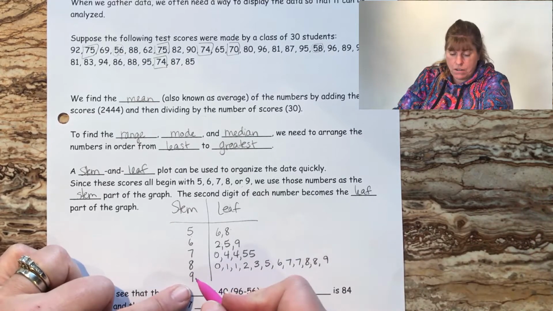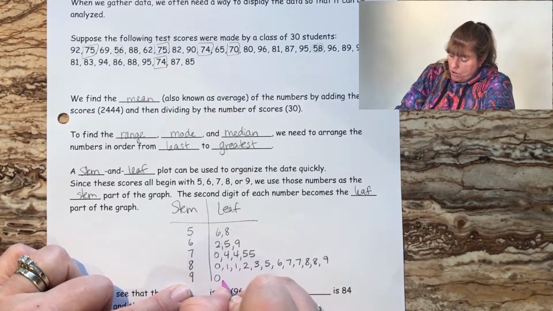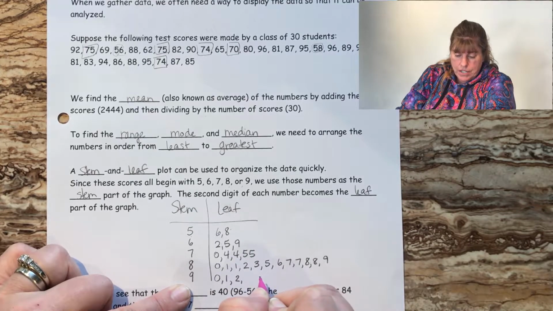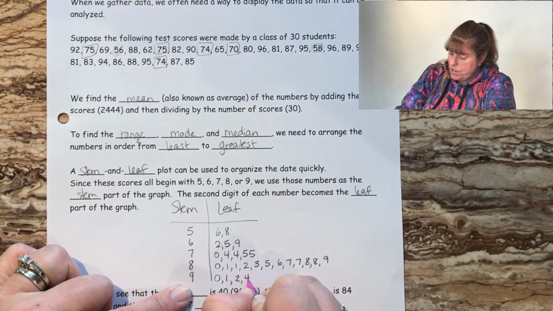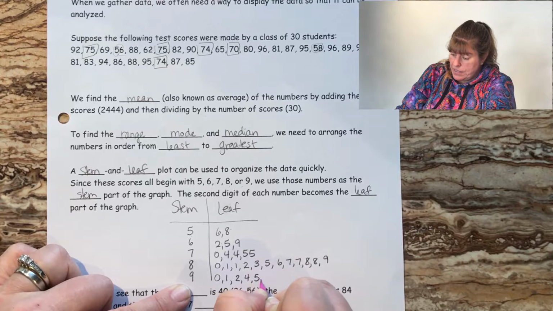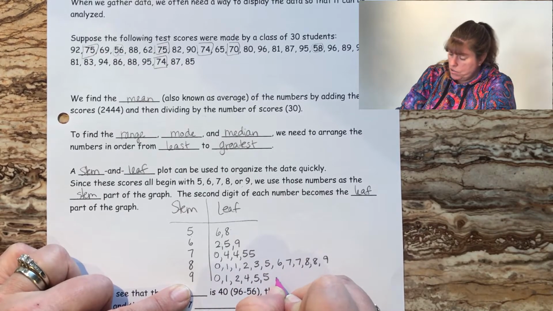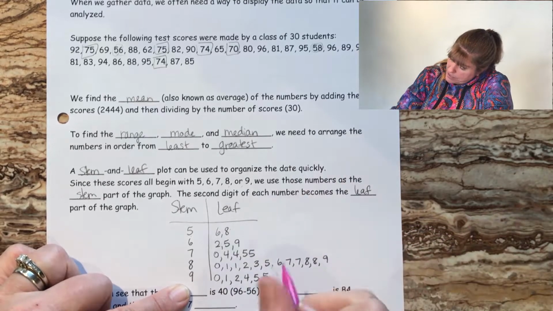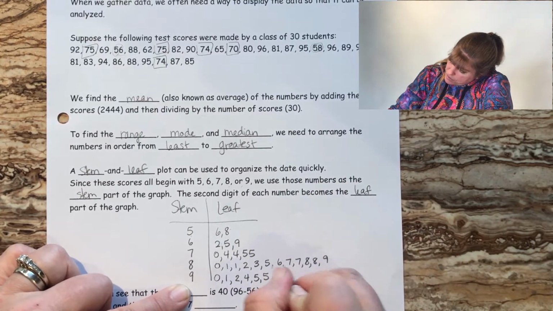Lots of 80s. Now here we have two 90s and a 91. There's one 92, no 93s, there's a 94, two 95s in the list, and two 96s. Whoops, I don't need to write the tens digit, I'm just writing the ones.